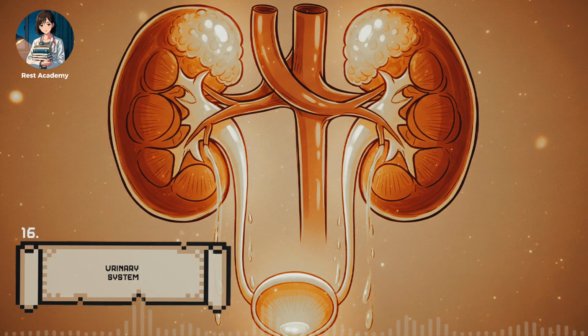Peritoneum drapes superiorly. In males, the bladder lies anterior to the rectum. In females, it lies anterior to the uterus and vagina. A full bladder rises into the abdomen, palpable, and changes ultrasonic windows for pelvic imaging.